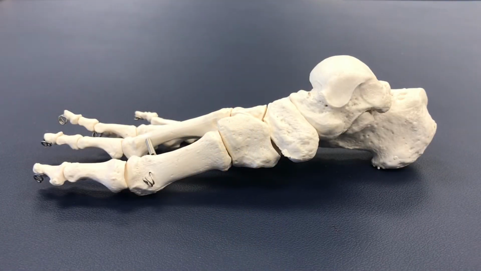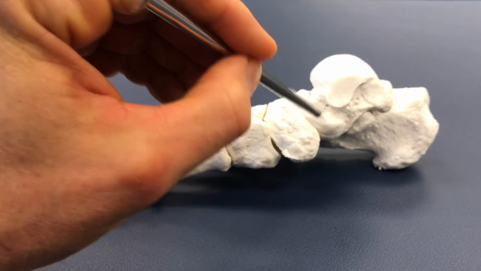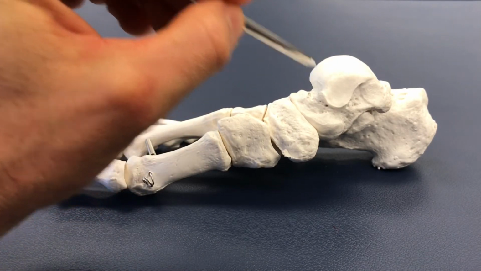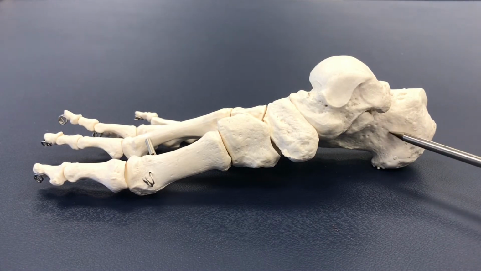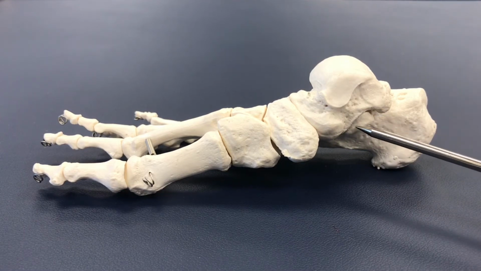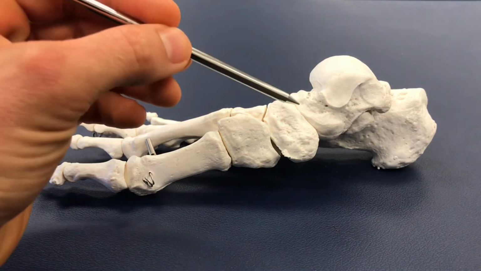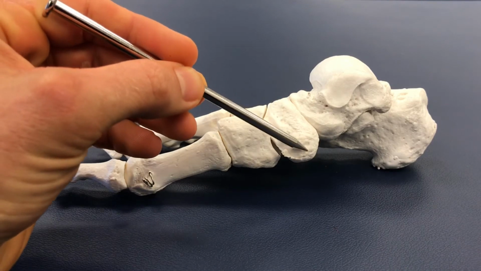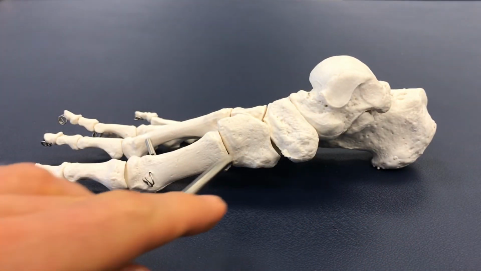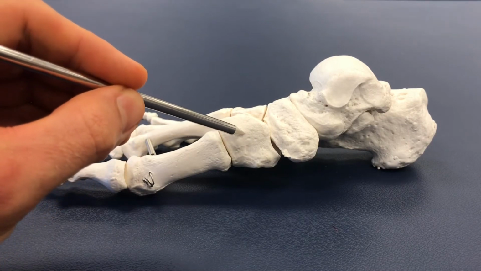Switching to a medial view, we will once again orient ourselves by finding the body, neck, and head of the talus. This view better allows us to appreciate the dome shape of the superior surface of the talar body. Moving next to the calcaneus, located here, we can see its roughened posterior surface known as the calcaneal tuberosity. And we can see this shelf of bone located under the talus, which is known as the sustentaculum tali. Moving anteriorly from the head of the talus, we find the navicular bone, with its prominent navicular tuberosity located medially at the high point of the medial longitudinal arch. Moving anteriorly once again, we find the first, also known as the medial cuneiform bone.